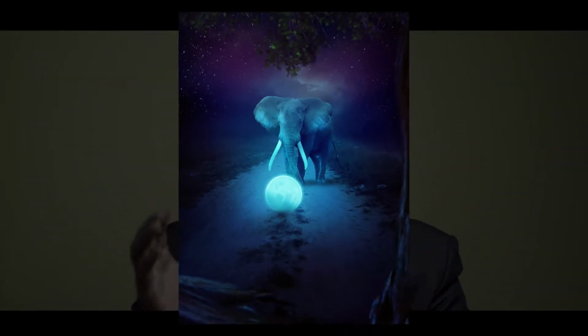Hi everyone, I am Harshvardhan and welcome to another superb episode. In today's episode, we are going to create this surreal Let's Play Soccer photo manipulation where we will be compositing the elephant image with the moon image and will create this Let's Play Soccer concept in Photoshop.